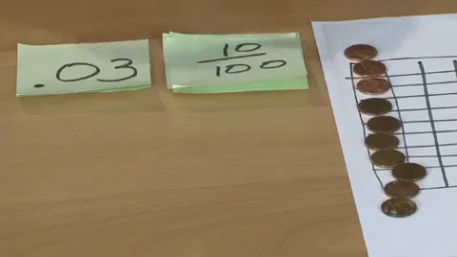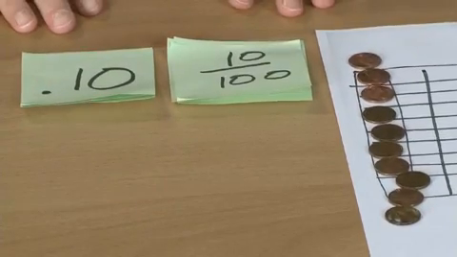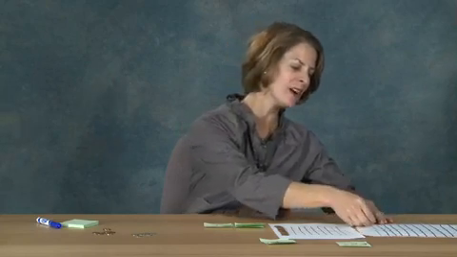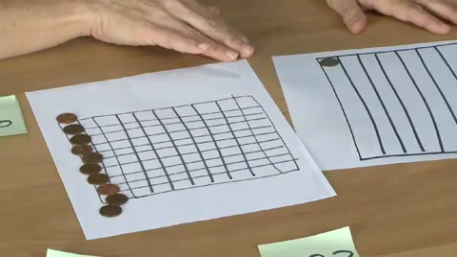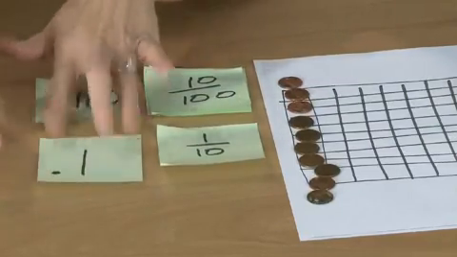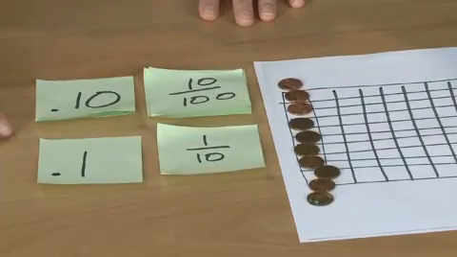So we can show 10 out of 100 as a fraction, or as 10/100ths. But now we could do some trading in, because 10 pennies is the same as 1 dime. So let's use our other grid now to illustrate this as tenths, because this is the same as 1/10th. Again, we can record that using a fraction, 1/10th, or as a decimal, tenth.